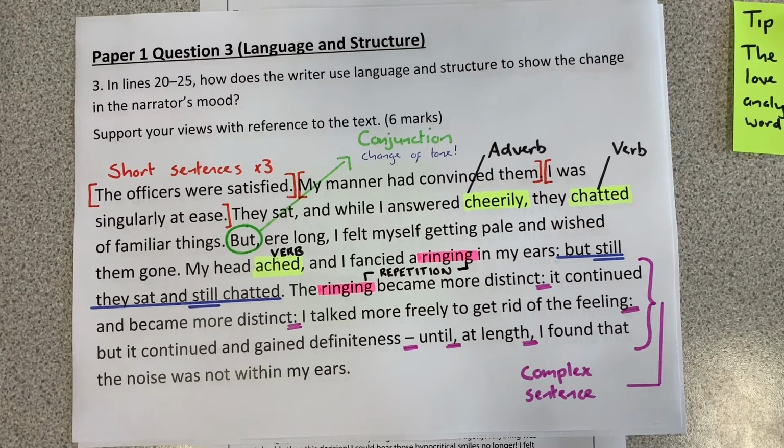So in terms of structural techniques, you could comment on the contrast between the short sentences at the start, showing his control and composure, and the longer complex sentence at the end, which shows a contrast and replicates his panicking and overthinking. We also have repetition of the ringing that he's hearing and repetition of still they sat and still chatted.